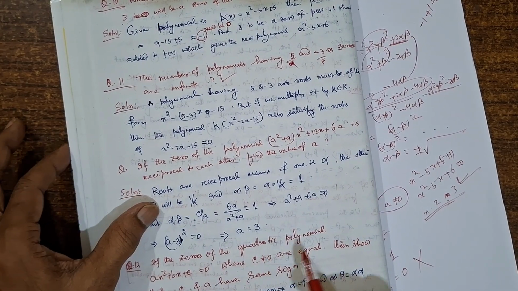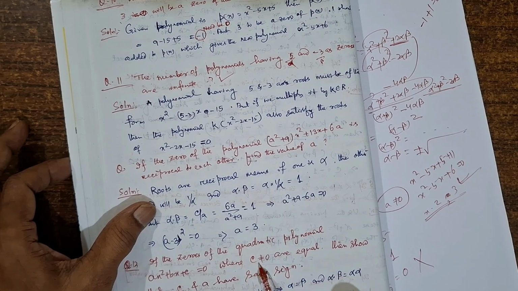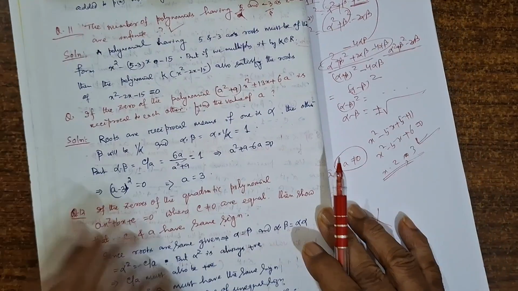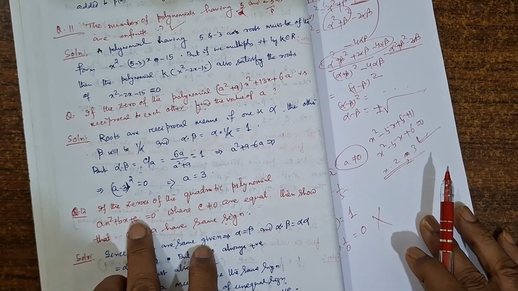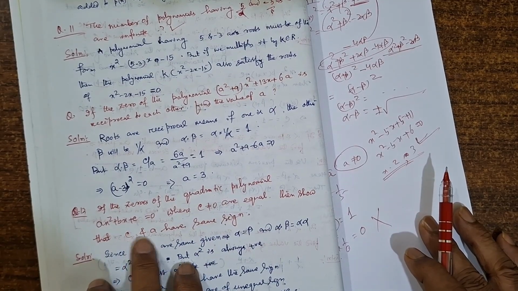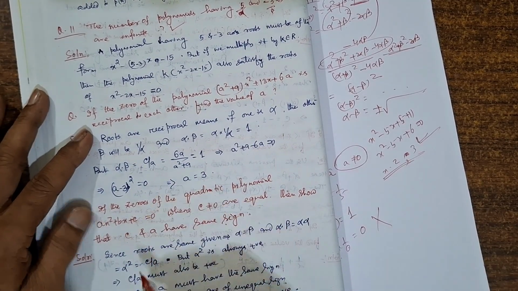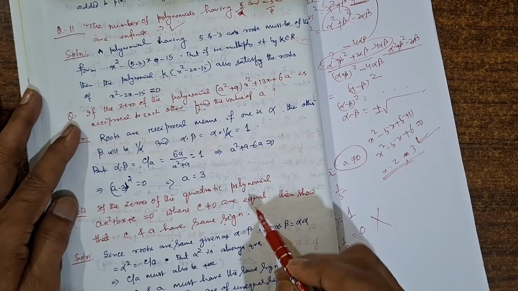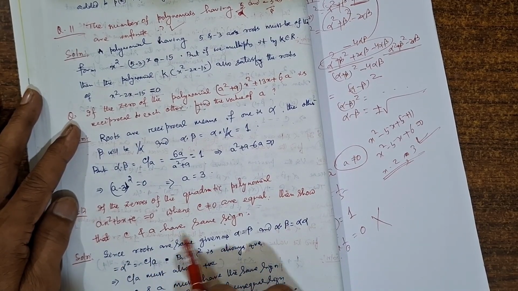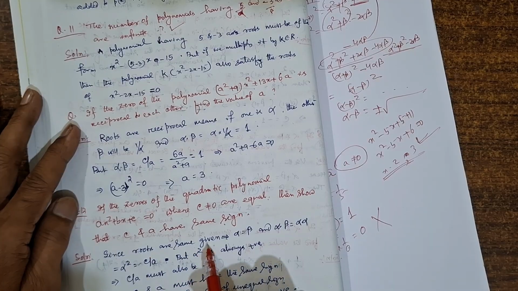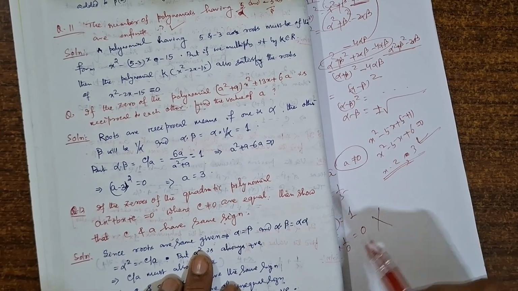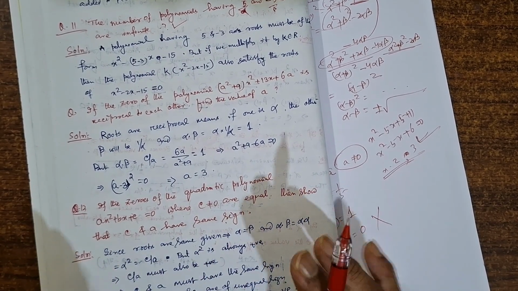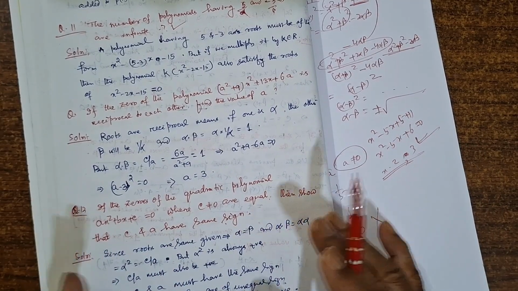If the zeros of the quadratic polynomial ax square plus bx plus c, where c is not equal to 0, are equal, then show that c and a have the same sign. Since the roots are equal, the sign is not given, positive or negative, but they are the same. If it is 2, it is 2 and 2. If it is minus 3, it is minus 3 and minus 3.